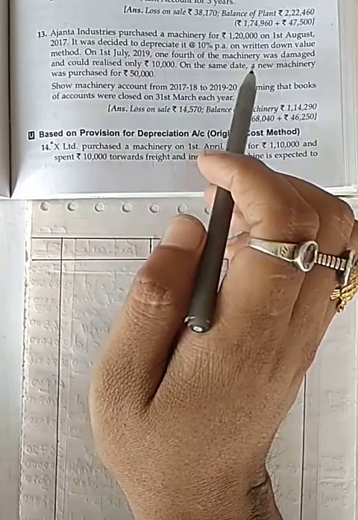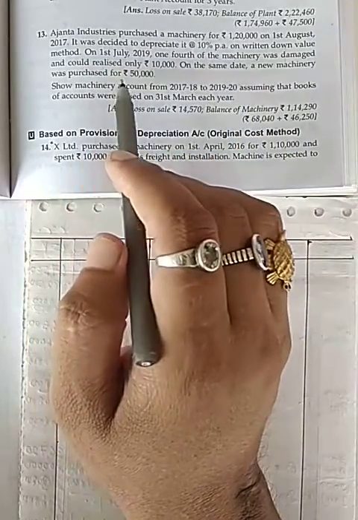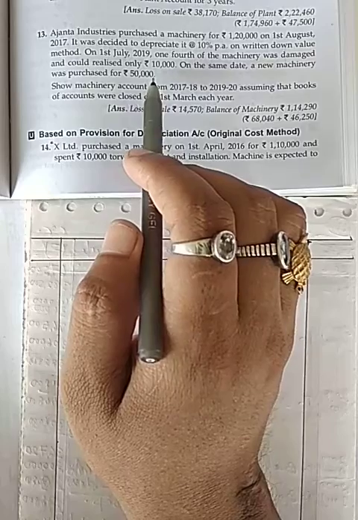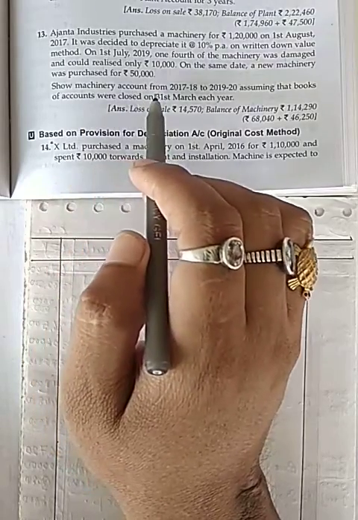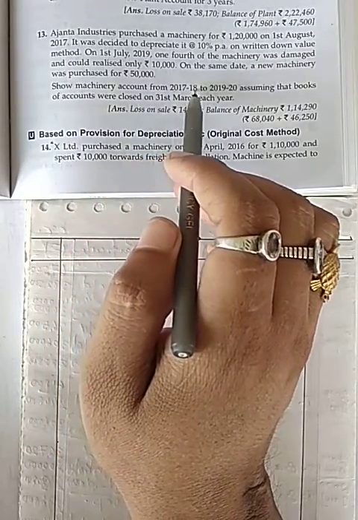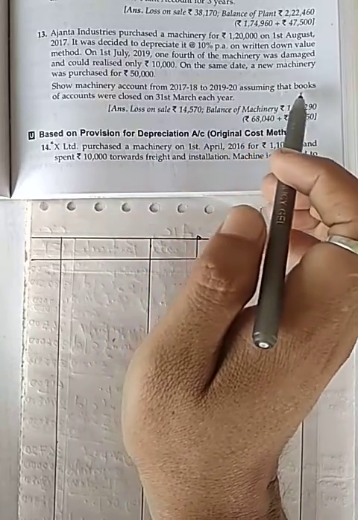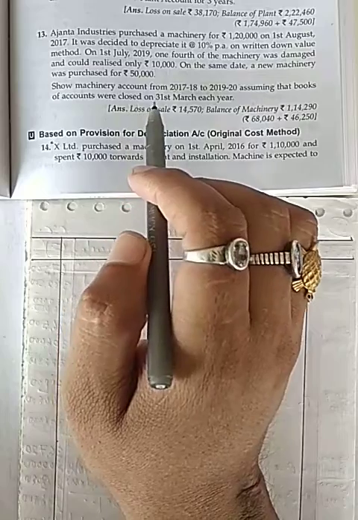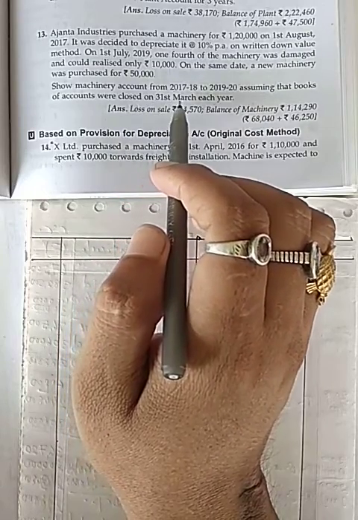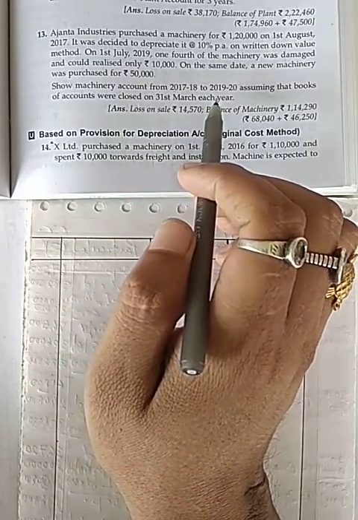On the same date, a new machinery was purchased for 50,000. Prepare the machinery account from 2017-18 to 19-20, assuming that books of account were closed on 31st March each year.